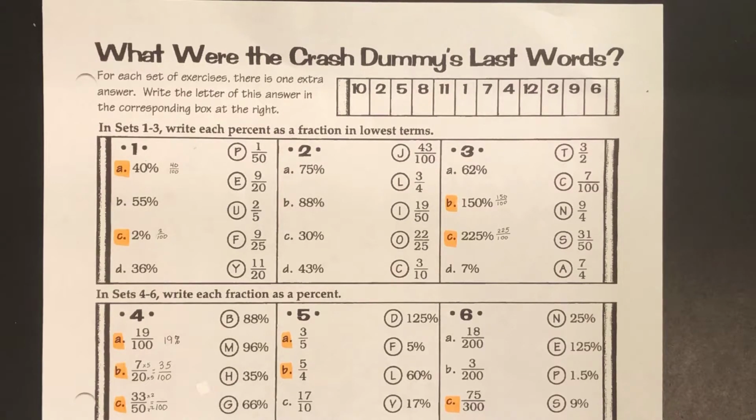I bet he does. We are converting percents to fractions, to decimals, and all in between. The first three sets, we will have percents that we're converting to fractions in lowest terms. Remember, percent means per 100.